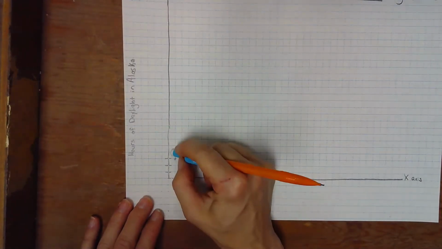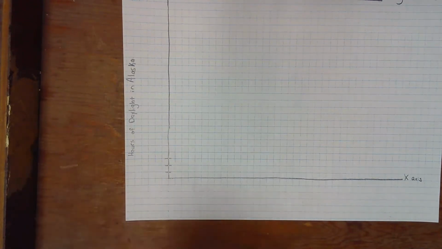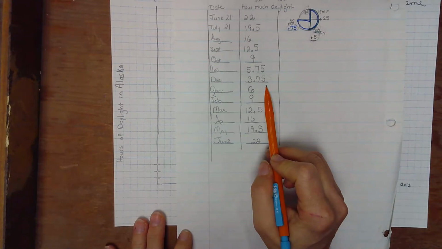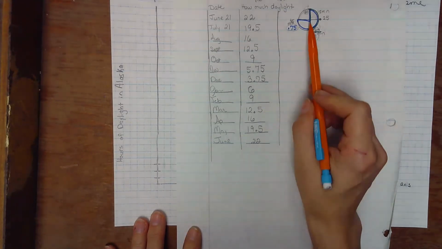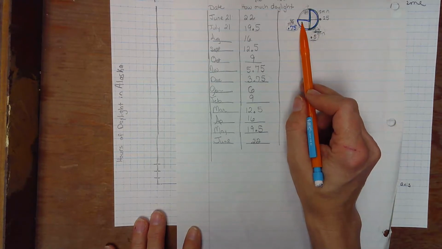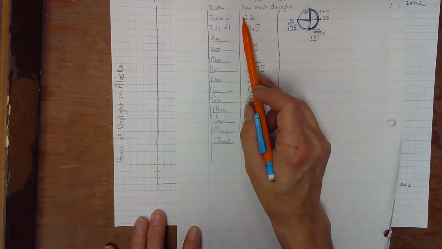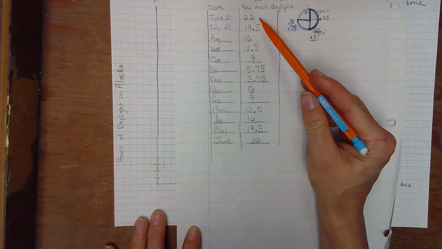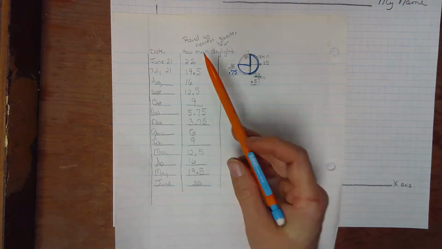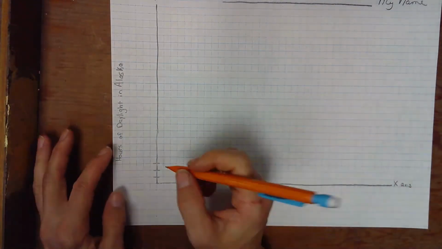Those hours of daylight will need to be able to show the smallest amount, 3 3/4 or 3 hours and 45 minutes, and the largest amount and everything in between. So we need to be able to go from a little more than 3 all the way up to 22 at least.